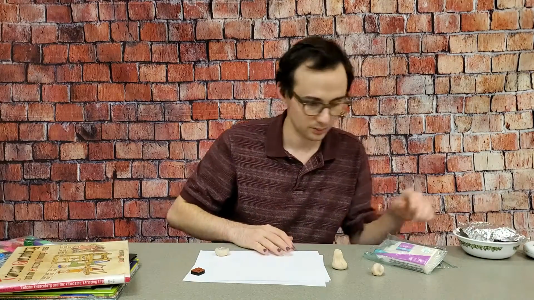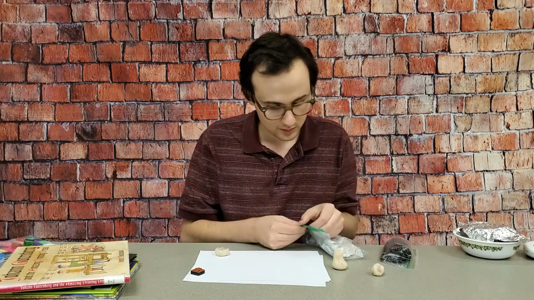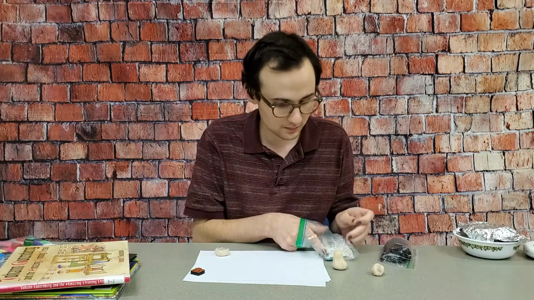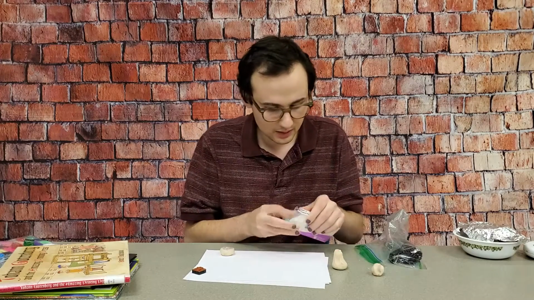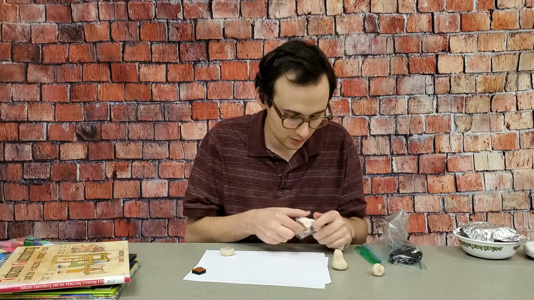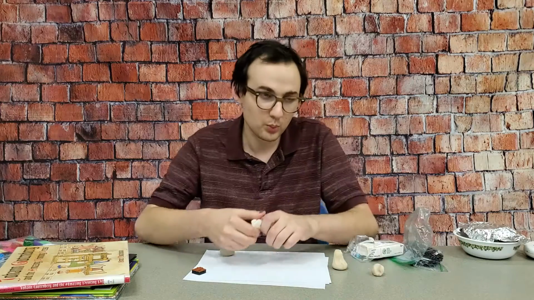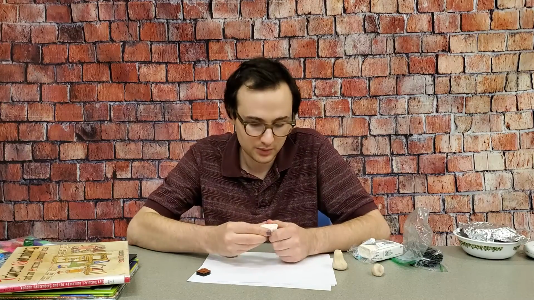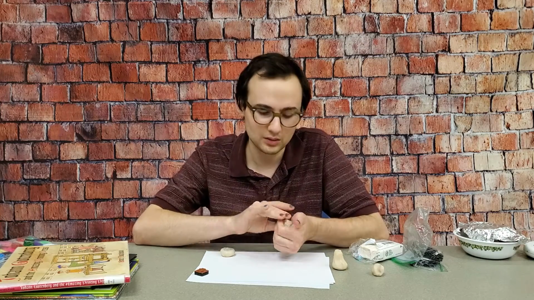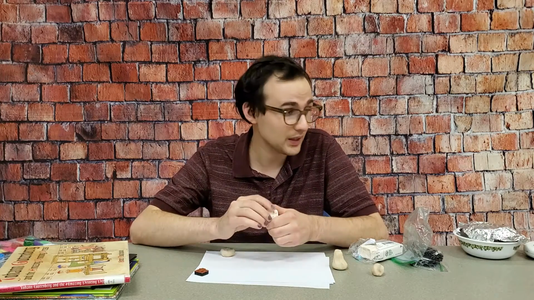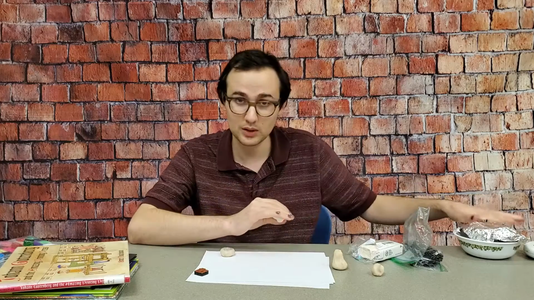So, I guess you can use them to print ink, but I kind of thought of them, and I've been using them, to stamp with wax. Which is a little bit more difficult because you have to heat the wax up and get it melted, which is what's going on over here.